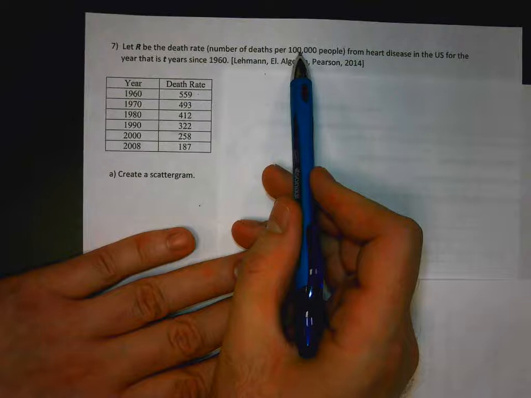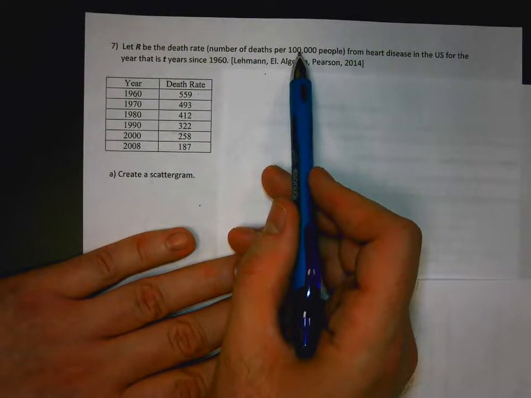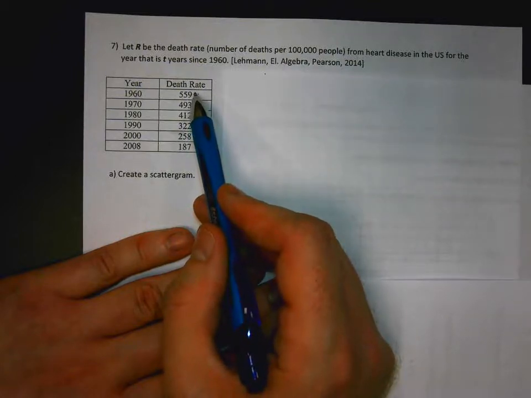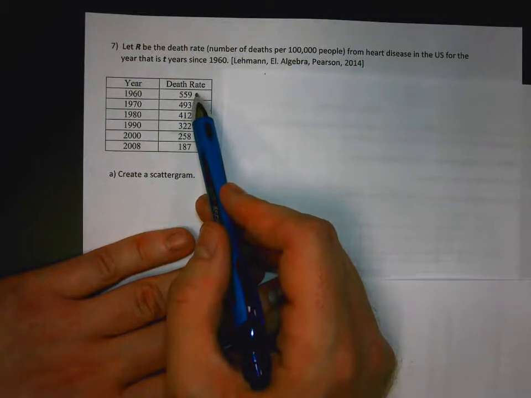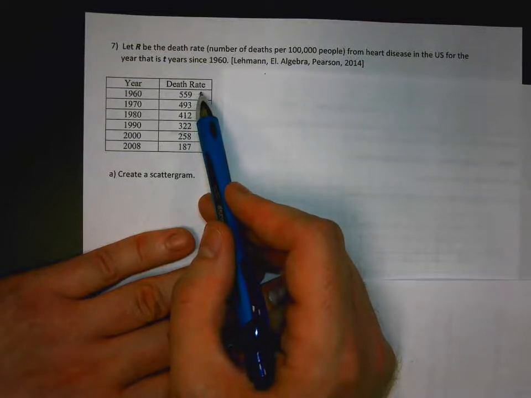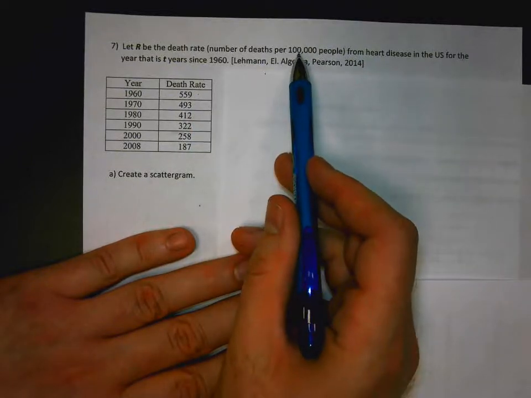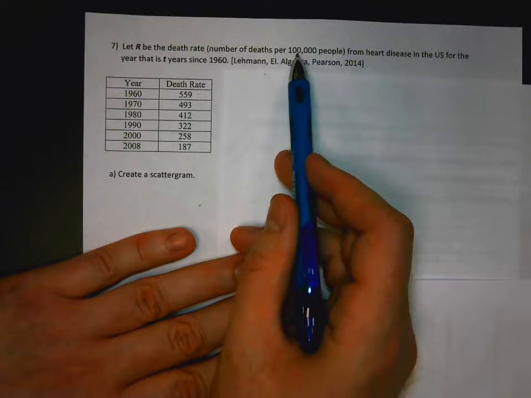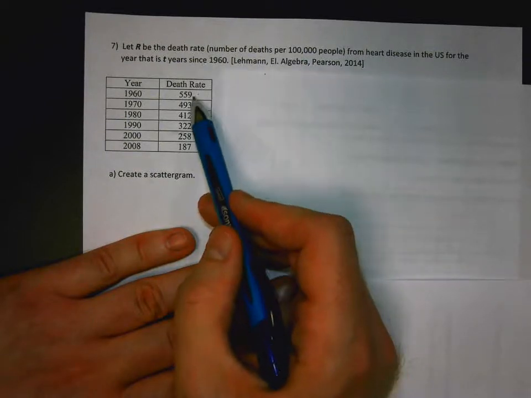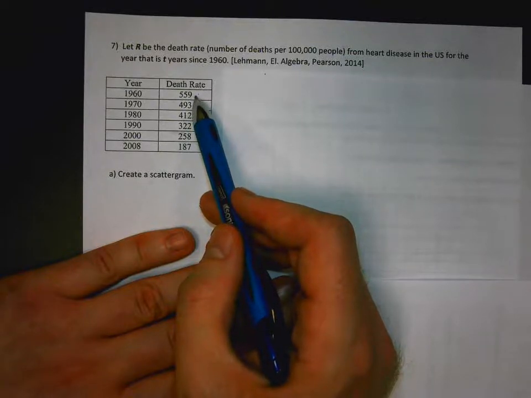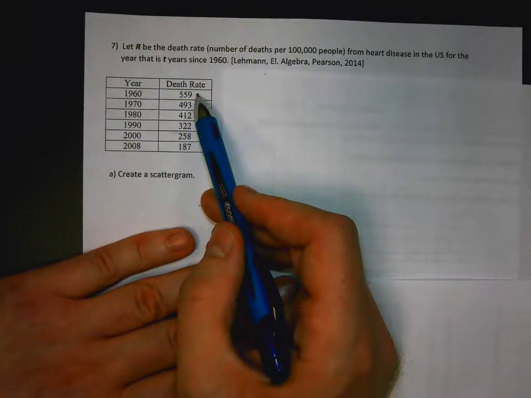If there were 200,000 people, that's twice 100,000. So if there were 200,000 people in the entire U.S., you would expect 559 times 2, or about 1,100 people to die due to heart disease. If there were 1 million people in the population, that's 10 times 100,000. So if there were 1 million people in 1960, we would expect 5,590, which is 559 times 10. So we'd expect 5,590 people to die due to heart disease in 1960.